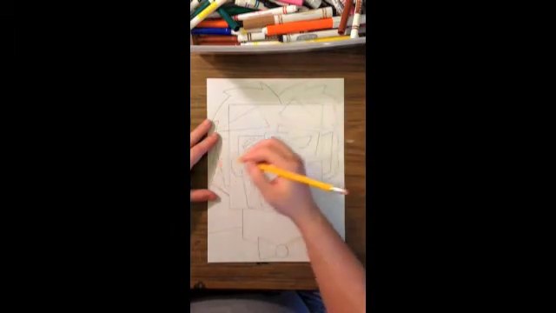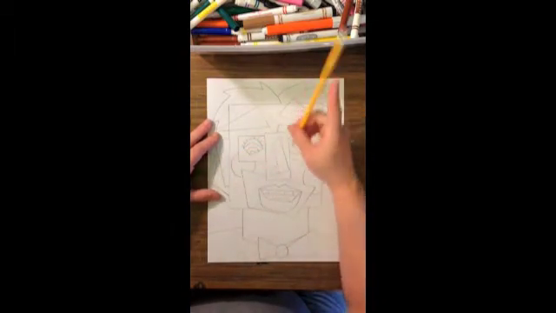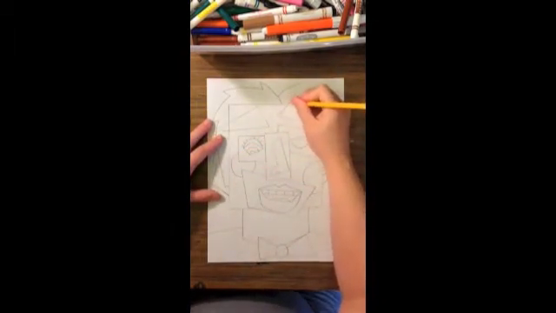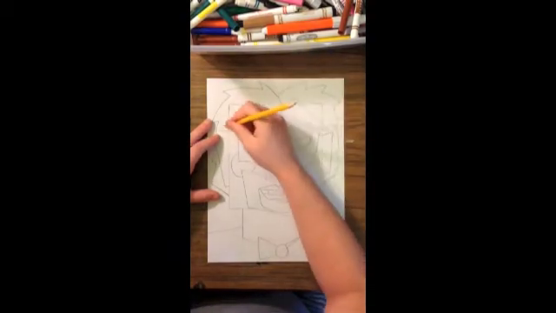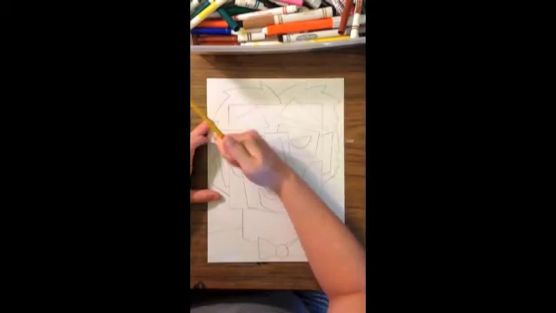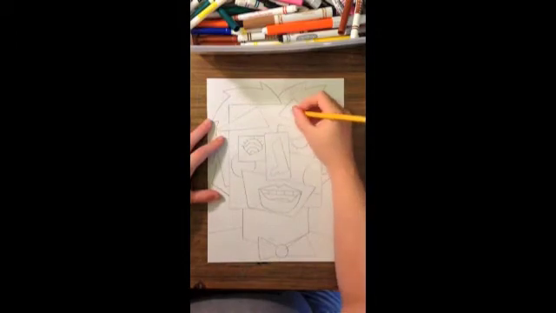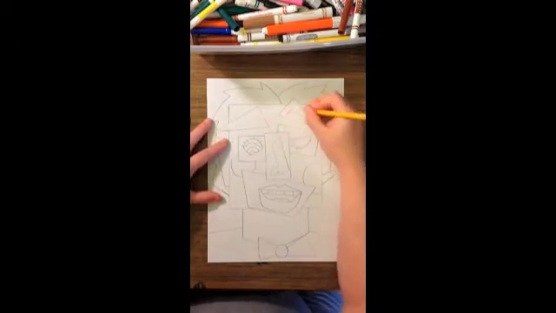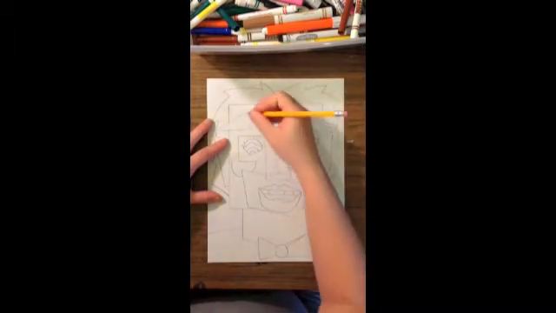And then let's see, maybe some eyebrows. Looks like I forgot to erase a few little spots up here. So let's keep this pretty geometric looking. Kind of an upside down Nike symbol there.